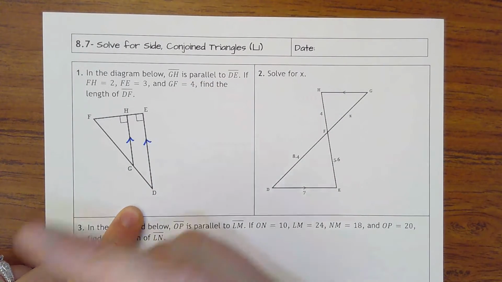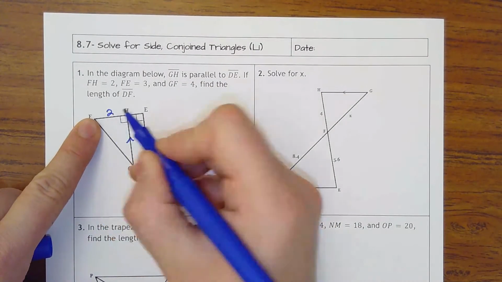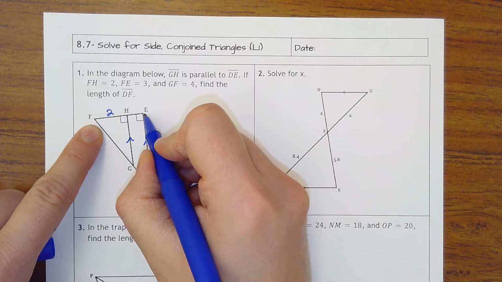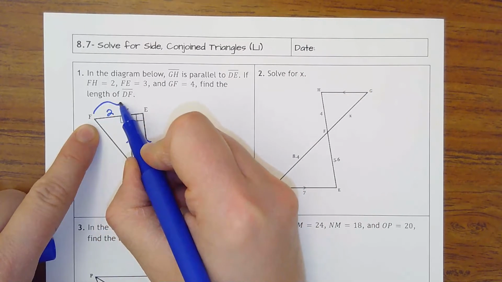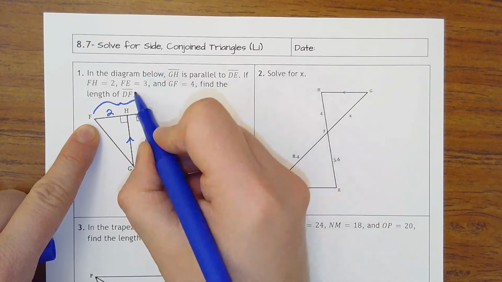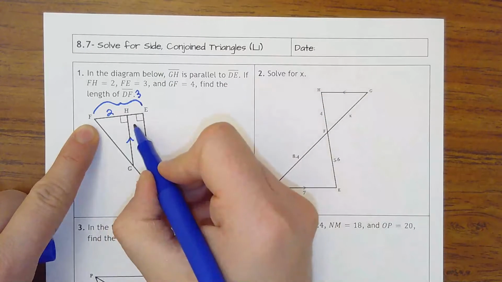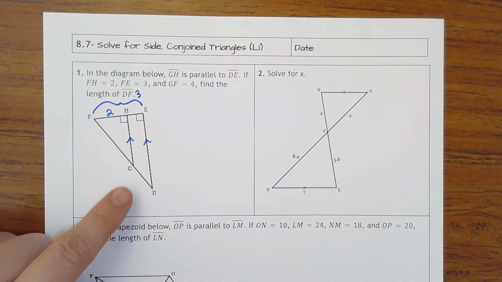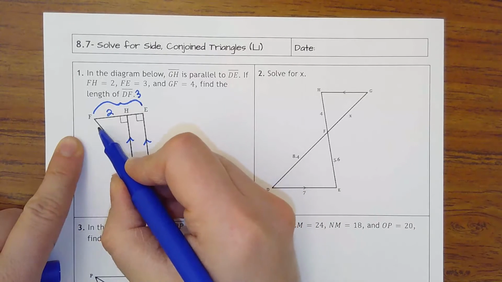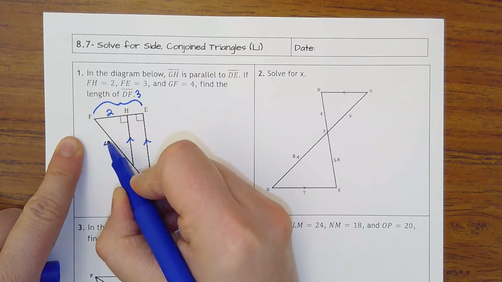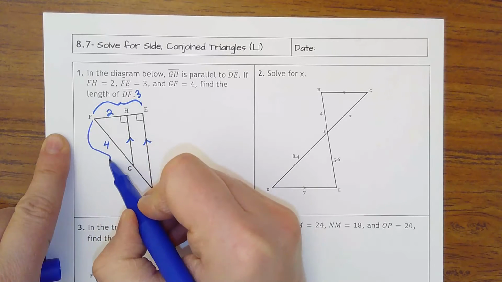If FH, so this segment here, is 2, FE, so I'm going to do a curly bracket here to show you this whole distance, is 3. GF, so here to here, is 4. Find the length of DF.